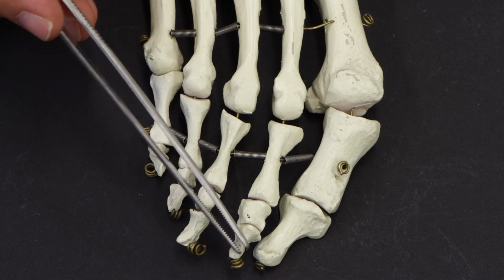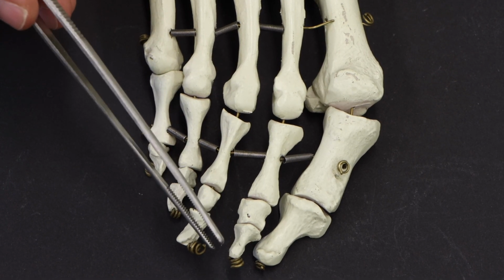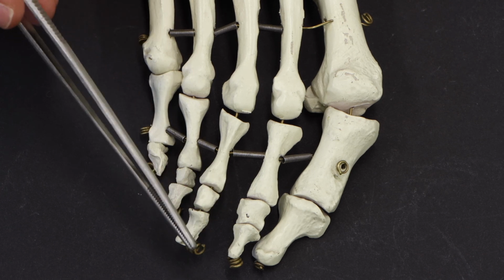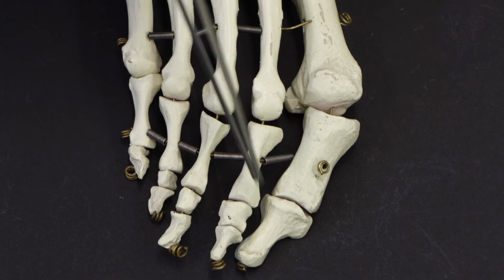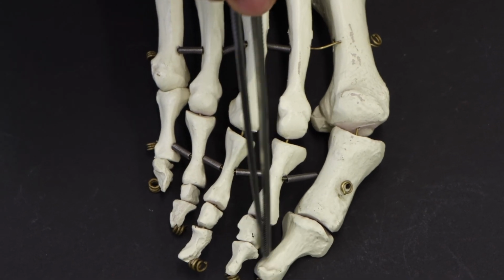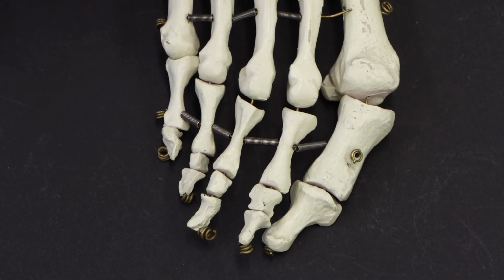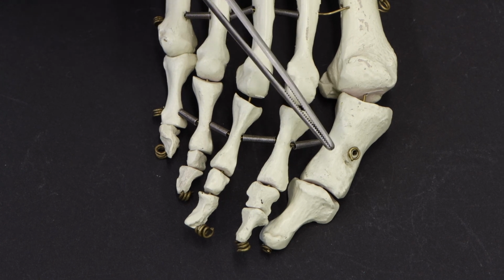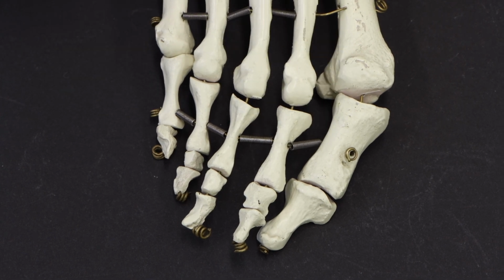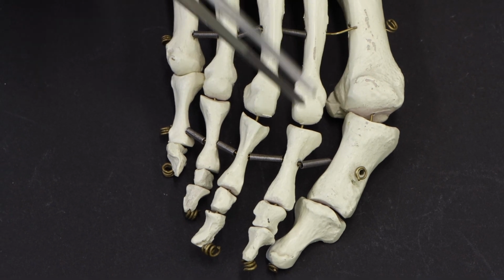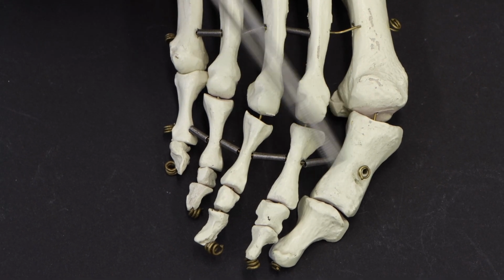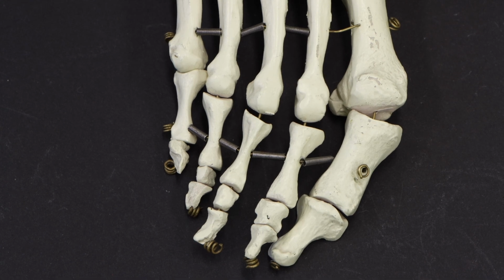At the head of the distal phalanx, we have a nail-shaped roughness, which is called the tuberosity of the distal phalanx. And again, similar to the hand, the first toe doesn't have a middle phalanx, so we have only proximal and distal phalanx.